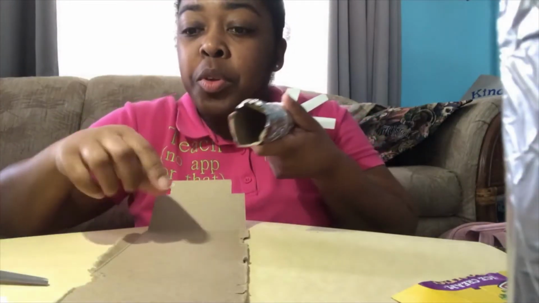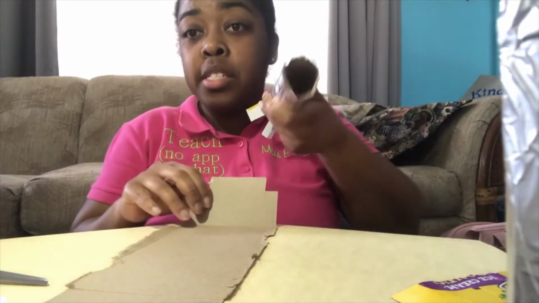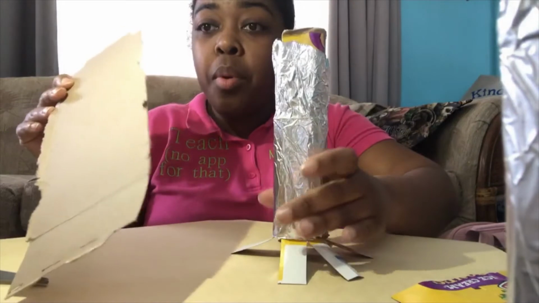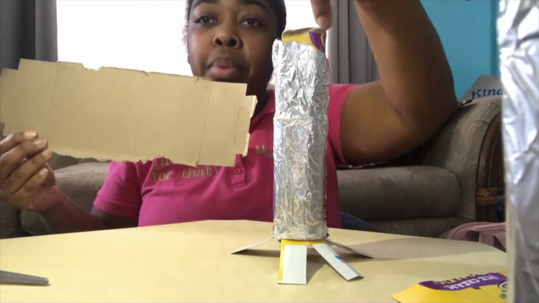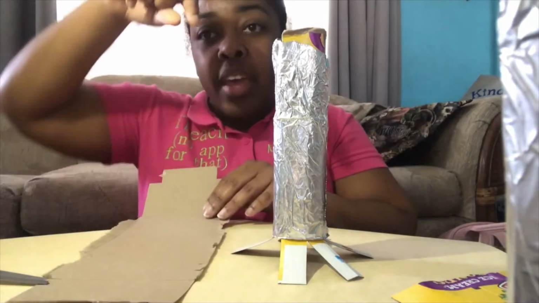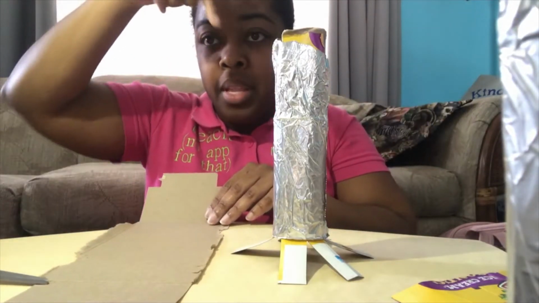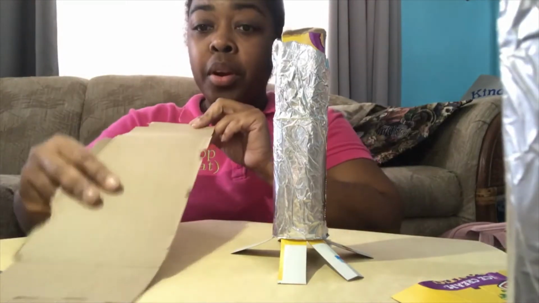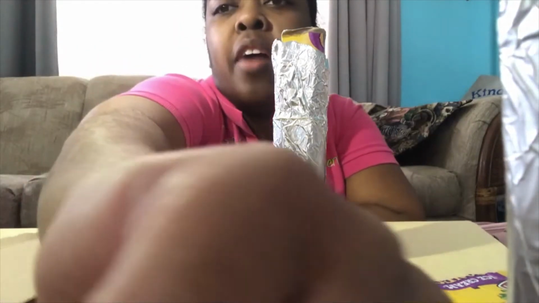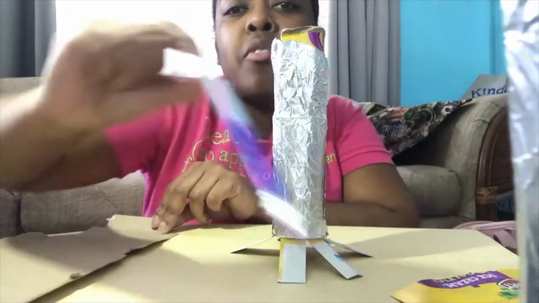Inside of your tube, you need somewhere for the twigs to go or your branches to go. So we're going to take part of our cardboard and we're going to roll it up and place it in so that the insides have a place to stand and support it. Take your cardboard and now we're going to roll it. If you have a pencil, you can wrap it around that pencil.